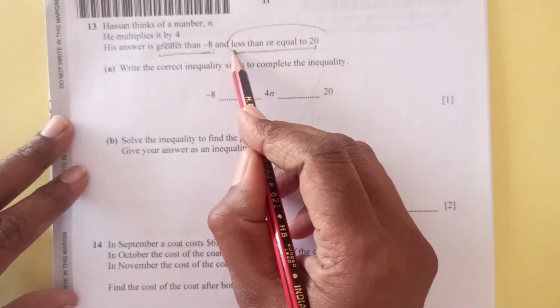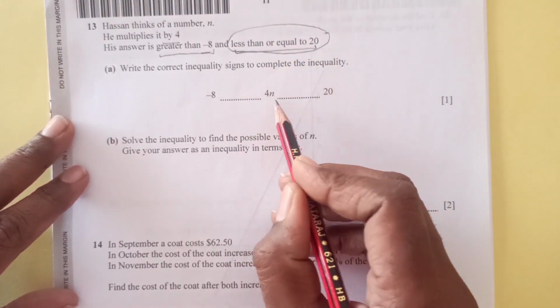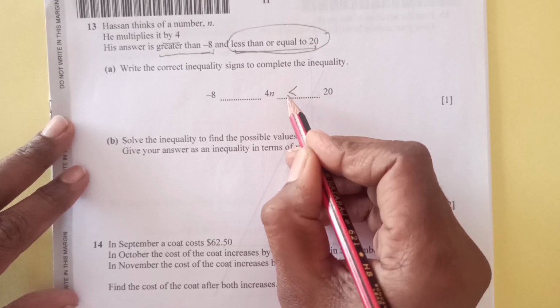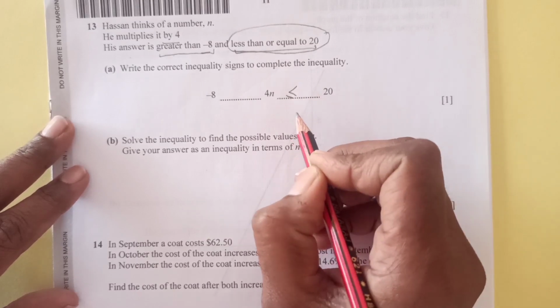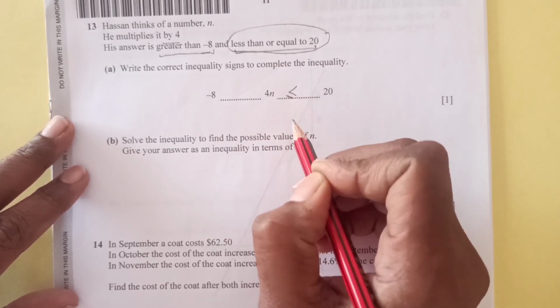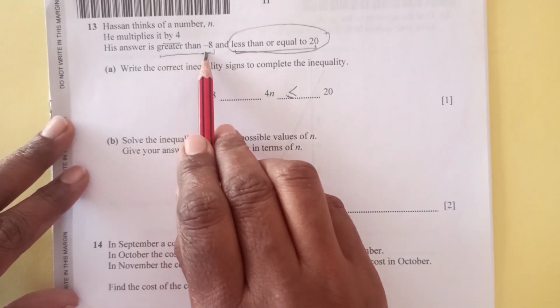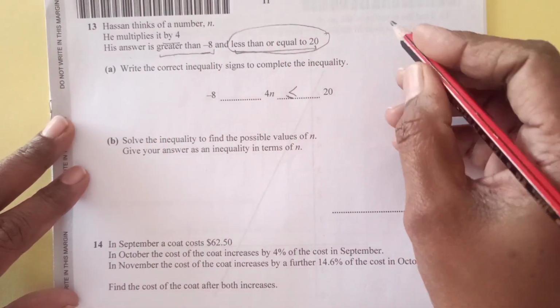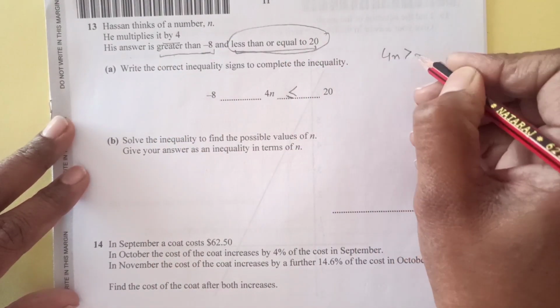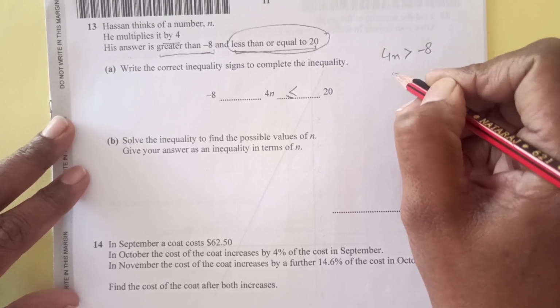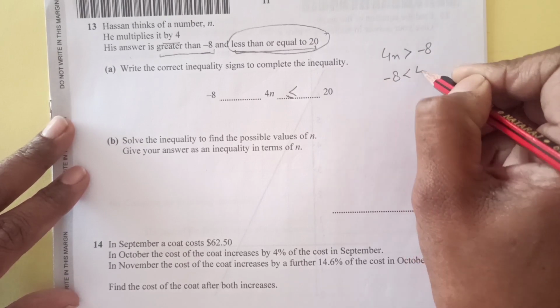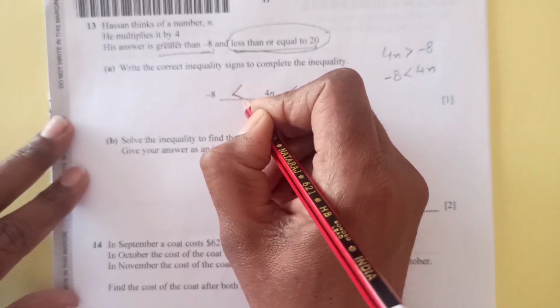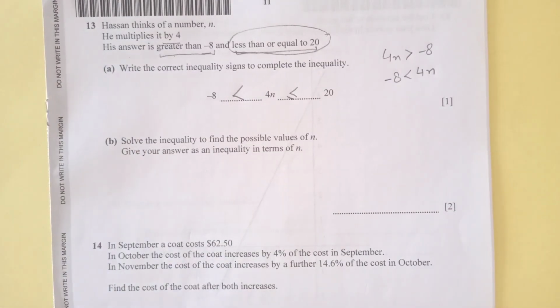I'll start from here: less than or equal to 20. So this 4n is less than or equal to, we'll put the sign less than or equal to, right? And greater than -8. So that means 4n is greater than -8, or we can say -8 is less than 4n. So we will put the less than sign here, right?